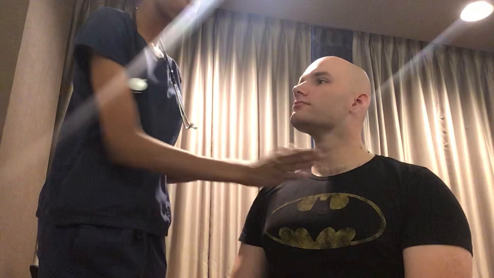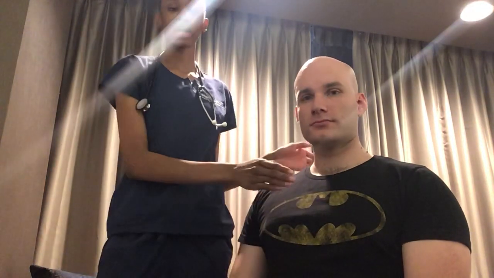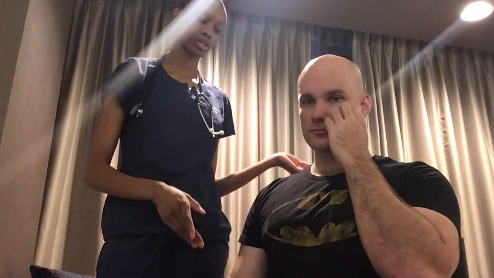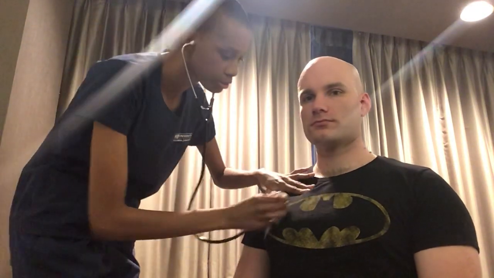So next, you'll move over to the chest. You would want to ask your patient to maybe disrobe or take off their shirt so you can inspect their skin once again. And we can start by auscultating heart sounds. So we'll start.